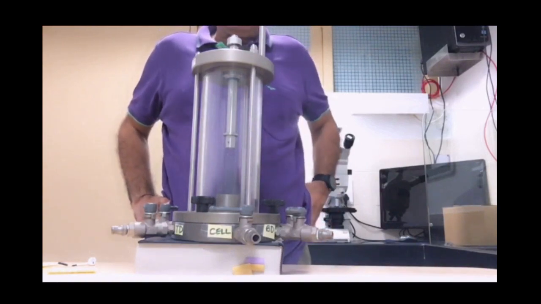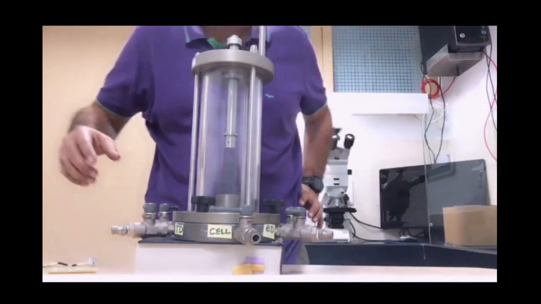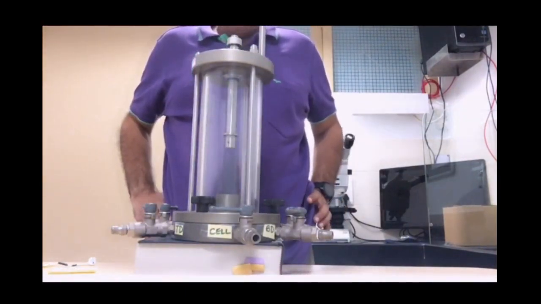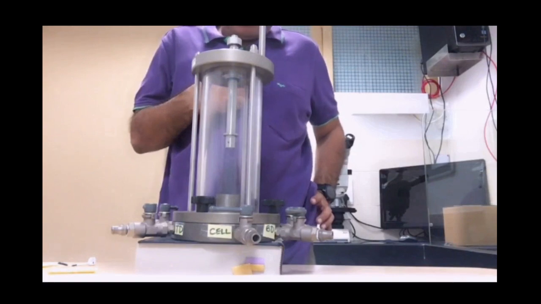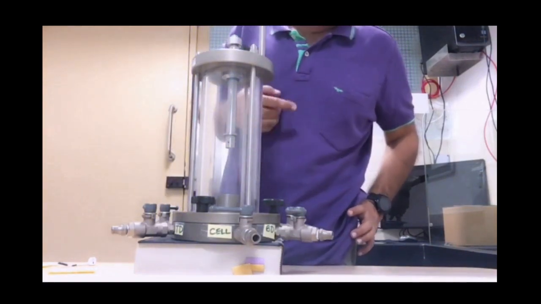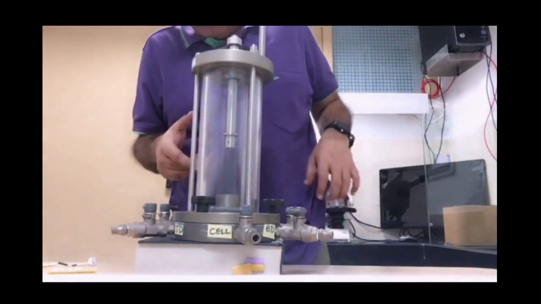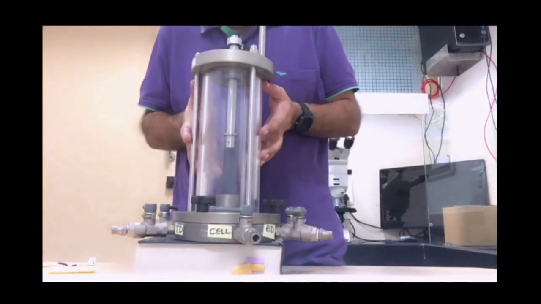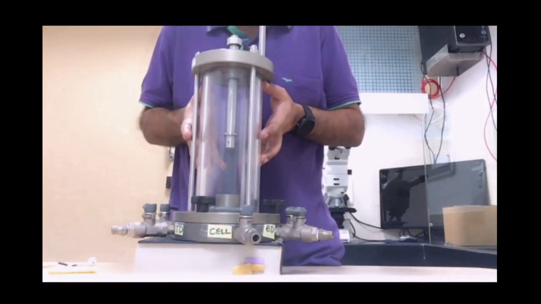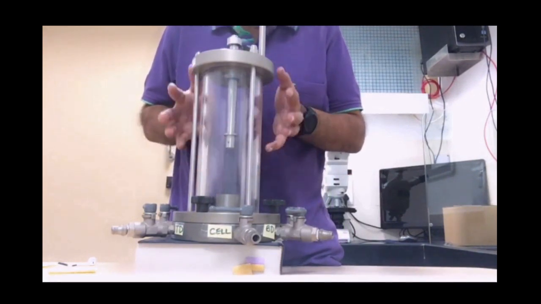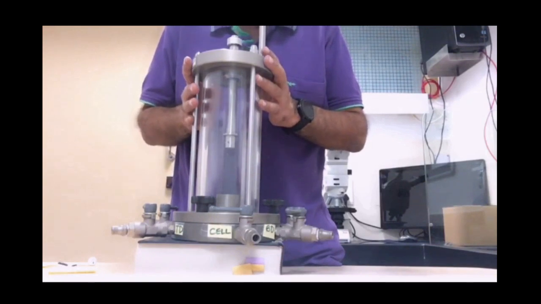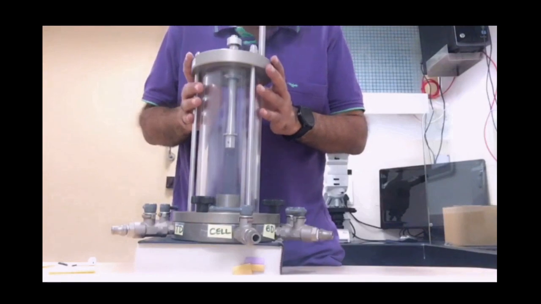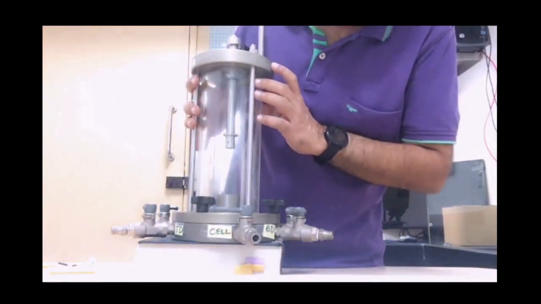Now the thing is, what do you do when you need to saturate the sample? You can do two things. First is you jack up your cell pressure. I have the sample already in. I have still not started with the triaxial test, but my cell is all filled with water and it's ready. But the water is still not under pressure. It's still just there.